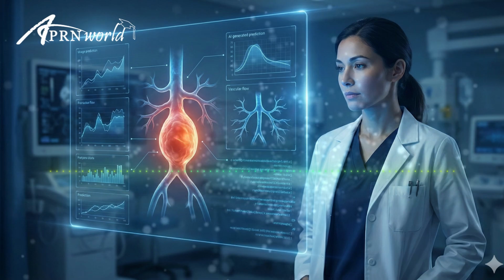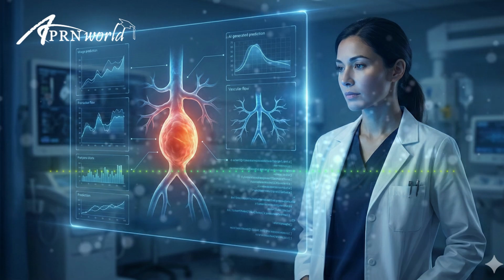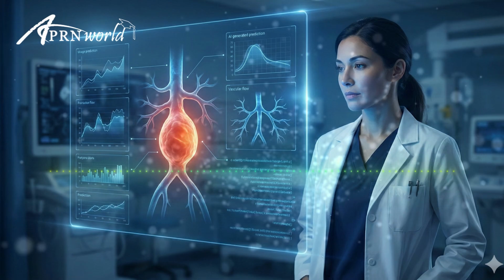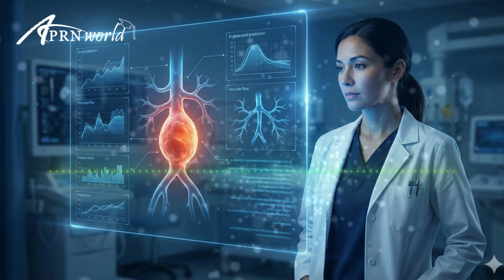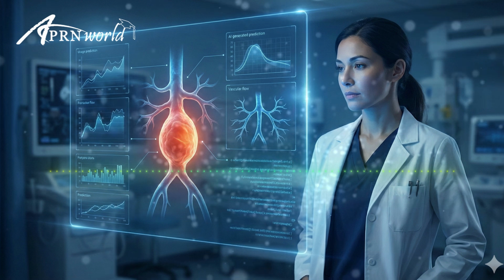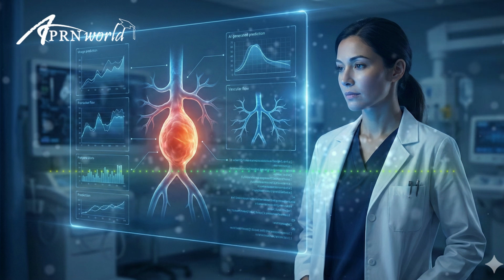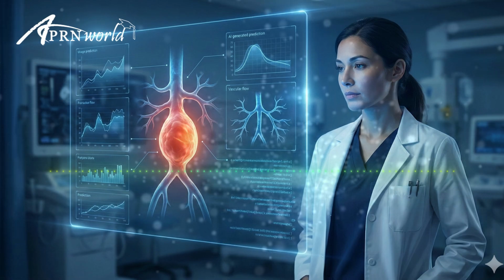Before we get into the complexity part, let's ground everyone in the basics. An abdominal aortic aneurysm is defined as a permanent localized dilation of the abdominal aorta with a diameter of at least 3.0 centimeters, or more than 50% larger than the normal arterial diameter. And most of these are infrarenal, right? Just below the kidneys? Exactly.